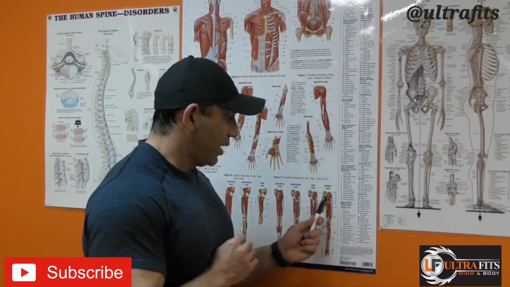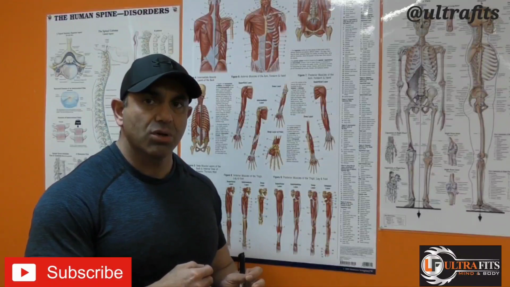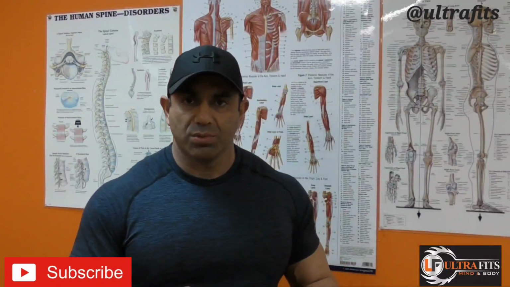That's why I wanted to mention it. One of the major functions of the piriformis muscle is, again, hip lateral rotation, the same movement on your hip joint. So lateral rotation of your hip is one of the functions of the piriformis muscle.